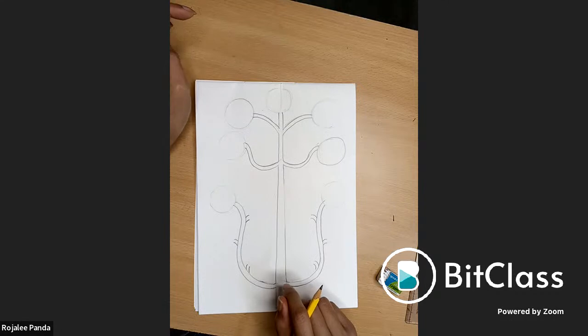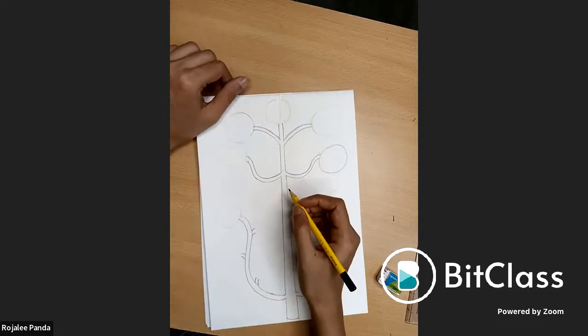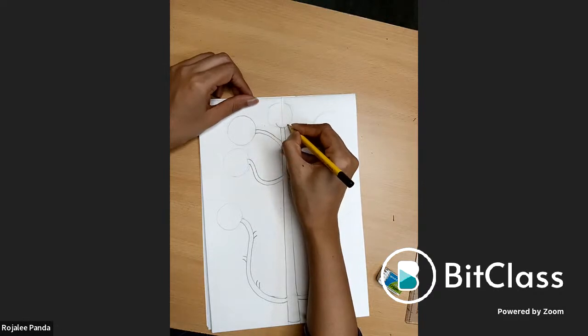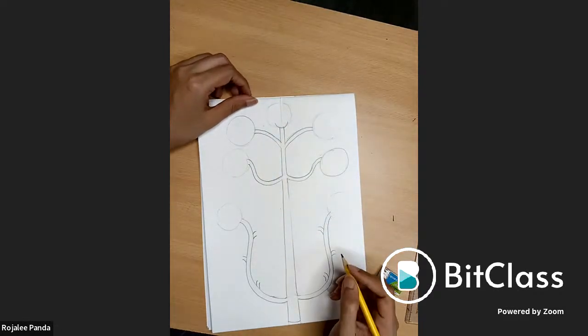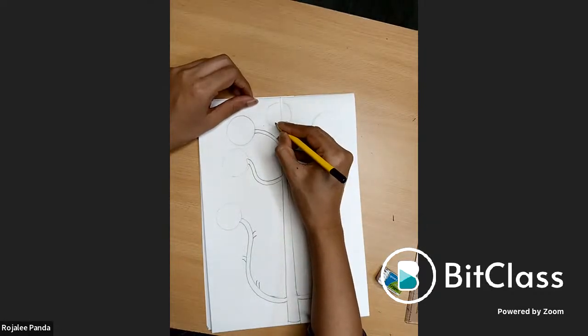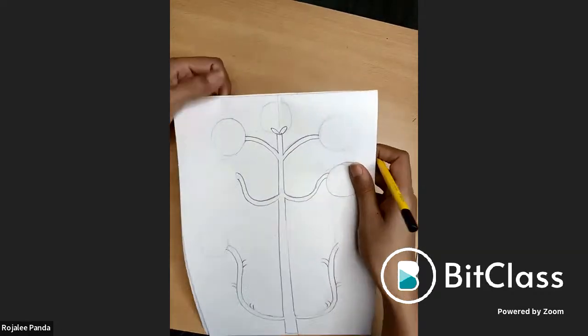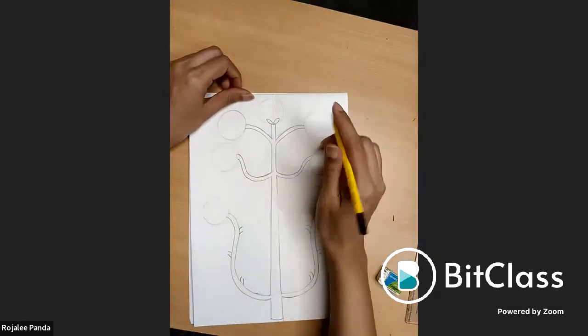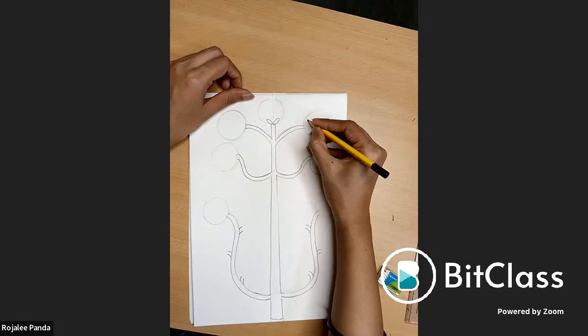Okay. So here I'm going to make one U shape and take it inside like this. Okay, same thing you have to do here.